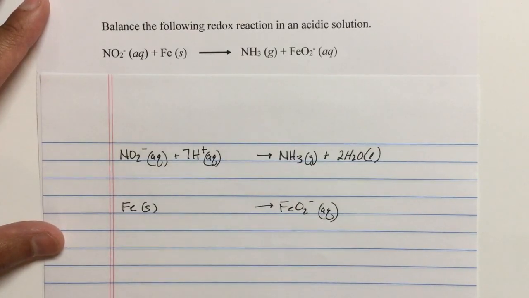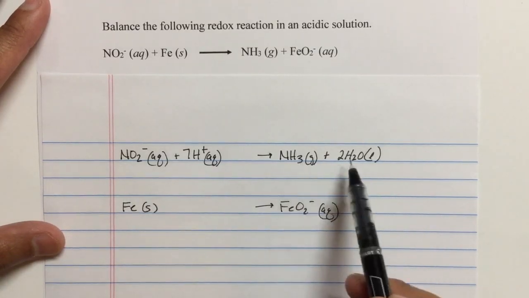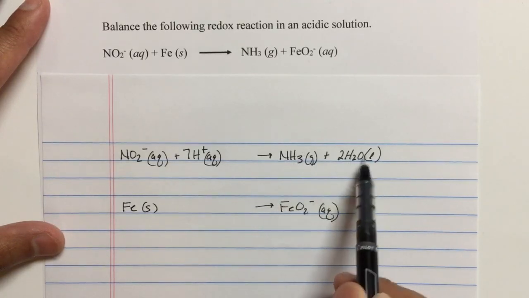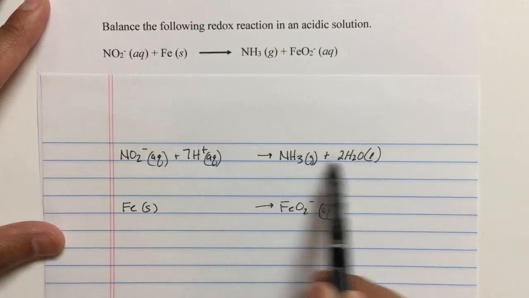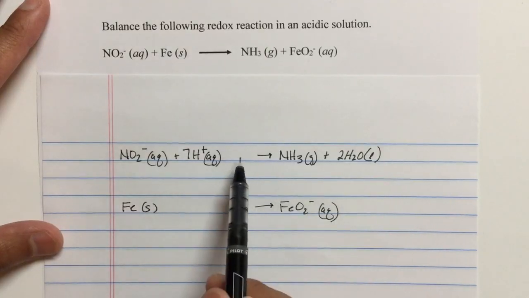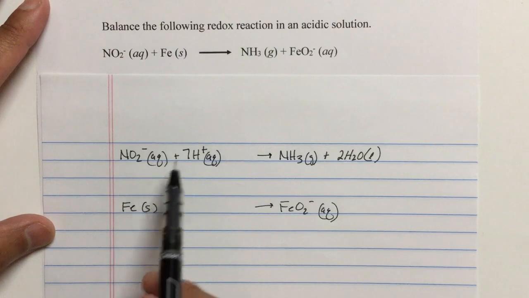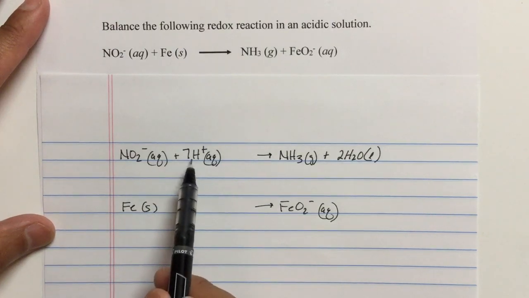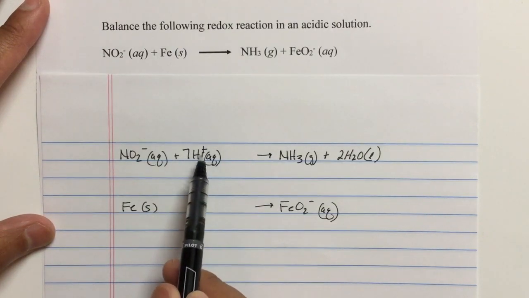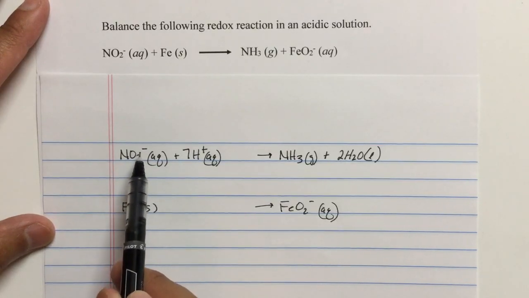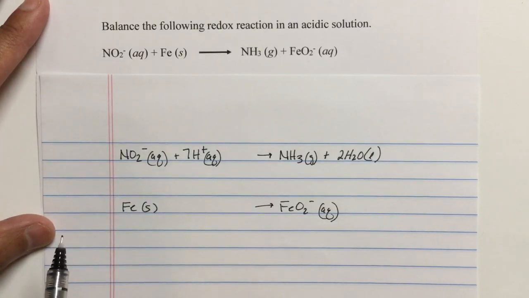Okay, last thing we want to do is balance the charges. On the product side, this is pretty straightforward. Ammonia has no charge, water has no charge, so this is a 0 charge. And so we want to match the 0 charge over on the reactant side. 7 moles of hydrogen plus, so that's 7 positive charges. 1 mole of the nitrite, negative. So 7 positives, 1 negative, that gives us 6 positives.